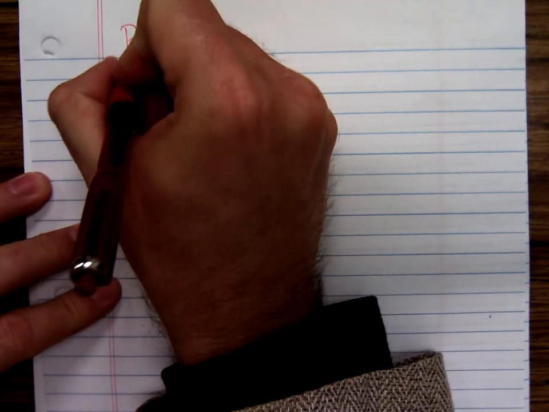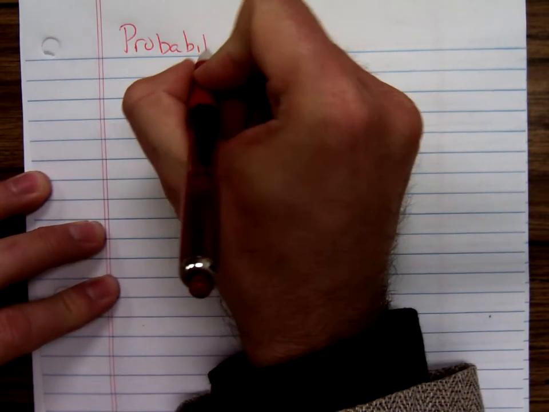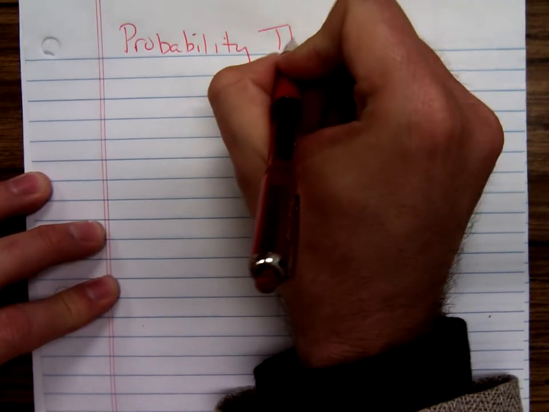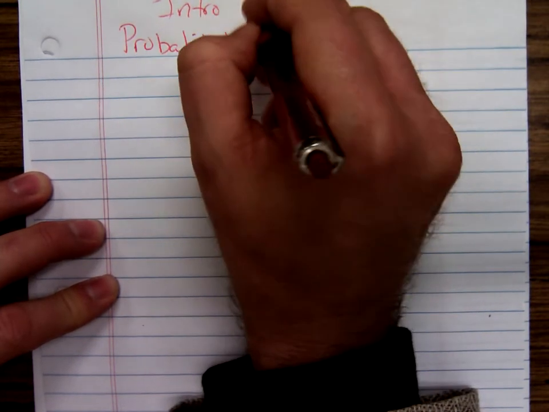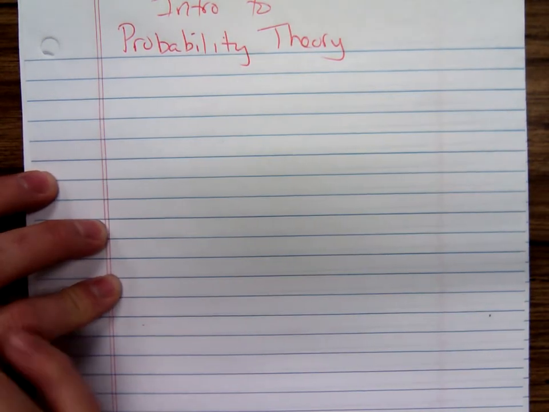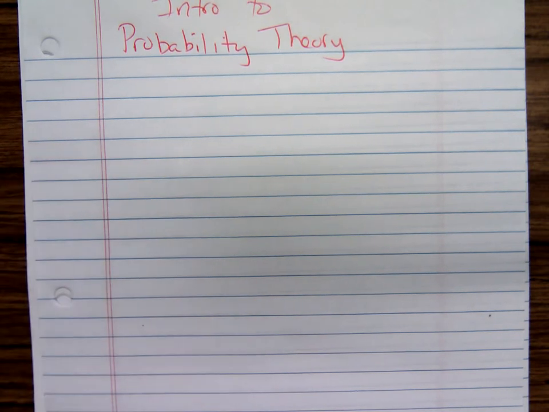To begin this probability theory, this is just a little intro to probability theory. The first thing I'm going to do is just define what's called a sample space. A sample space is a set of all the possible outcomes of an experiment. And when we say experiment, when we're talking about probability, we don't mean a lab experiment, like a chemistry experiment.